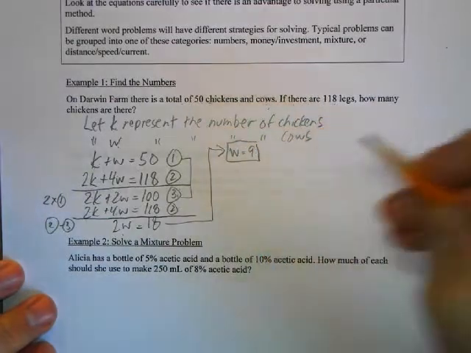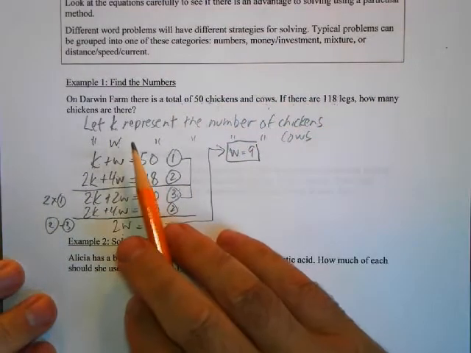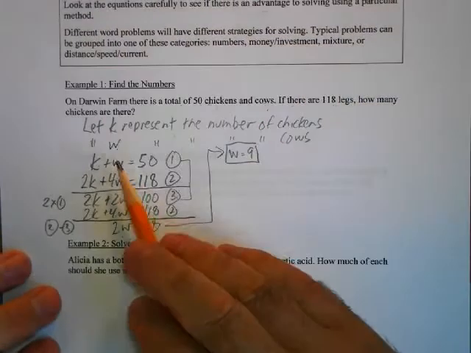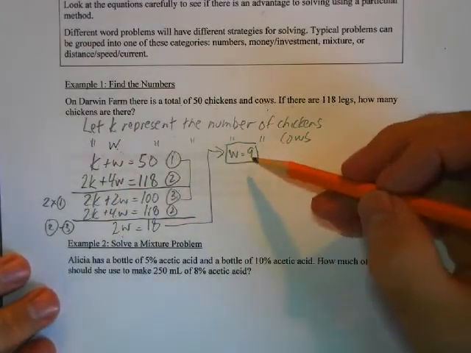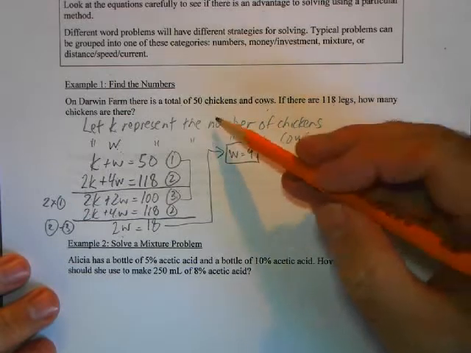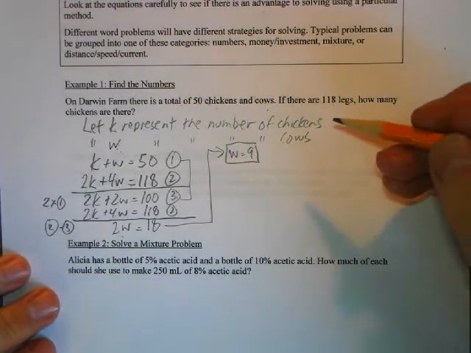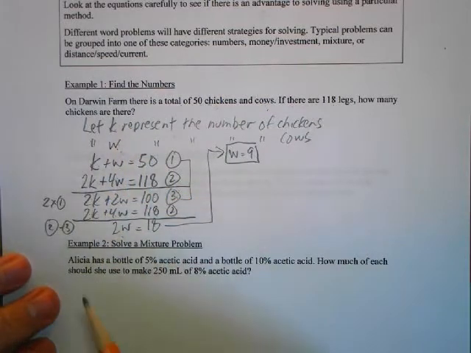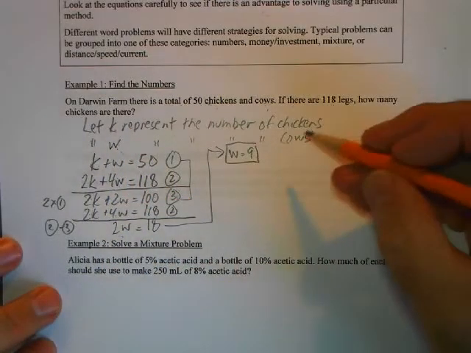Okay, well that's cool. What does that mean? Well, this is where the let statement is so important, because now you can go back and ask, what was w again? Well, w is the number of cows. So we now know that Darwin Farm had 9 cows. And if that's what the question was, we could stop right there, but it was how many chickens are there? So we've got to keep going.